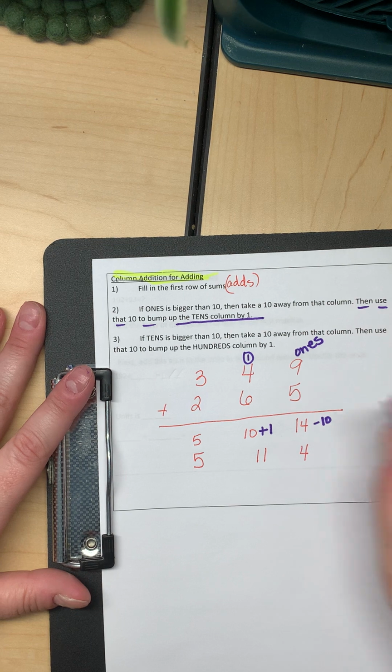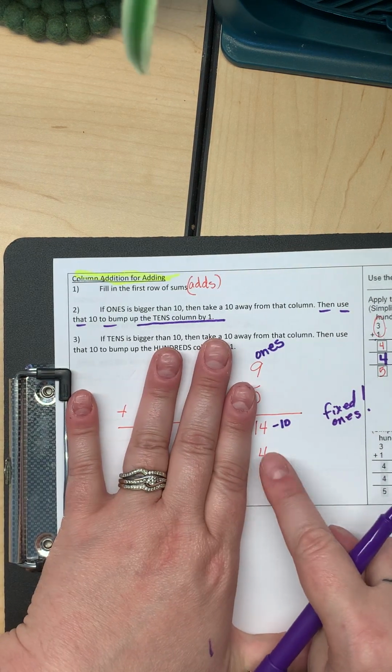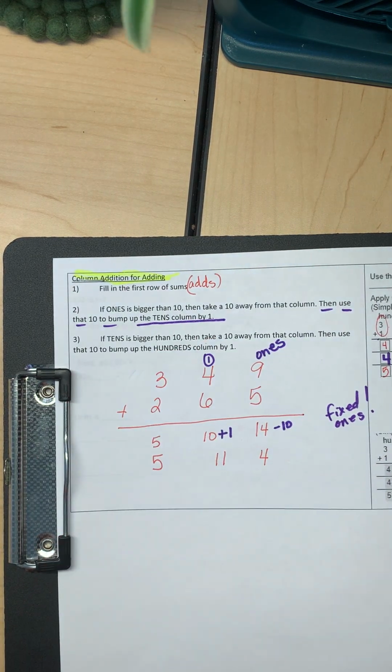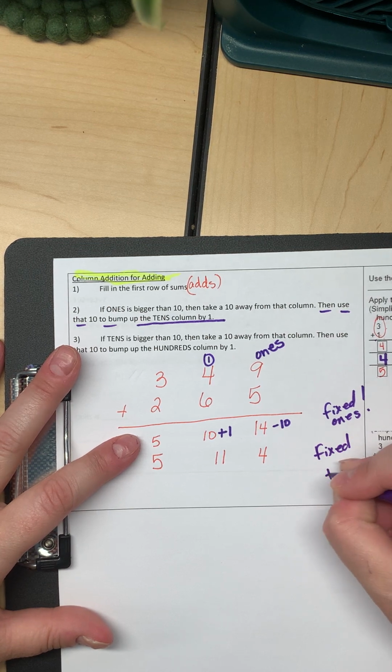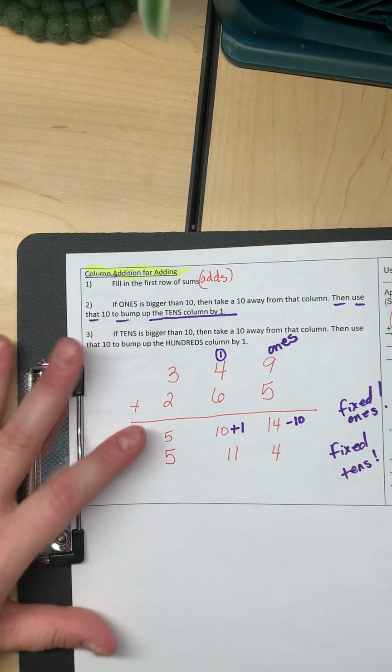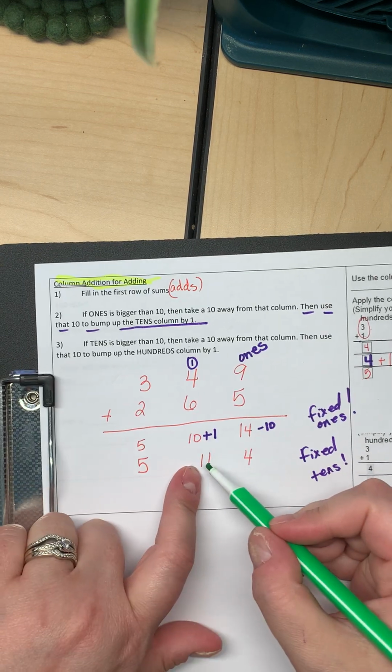So we just fixed the ones. Yay! Because now I have a number less than 10 in my ones. It's a 4. Now it's time to fix the tens. Let's see here. If we look at this 10 or this 11, it's too big.